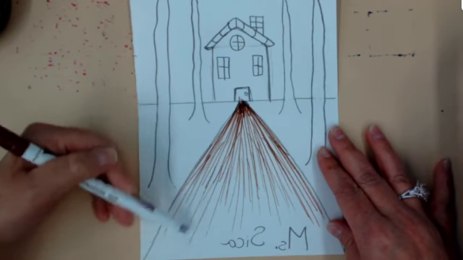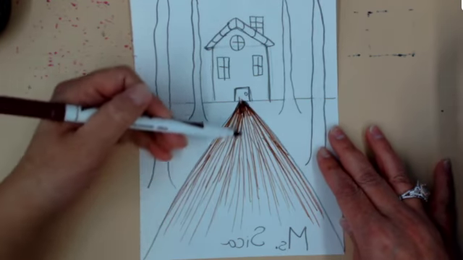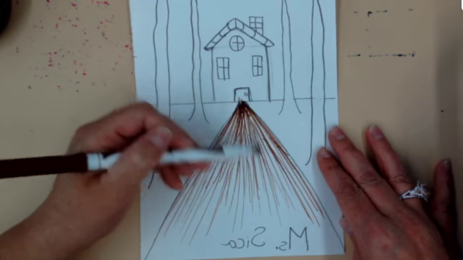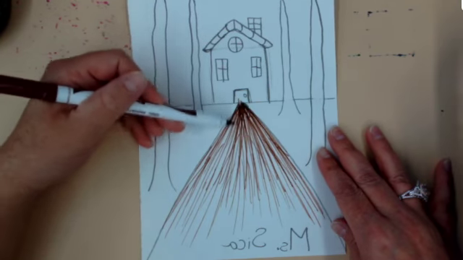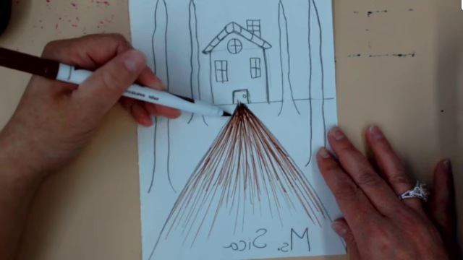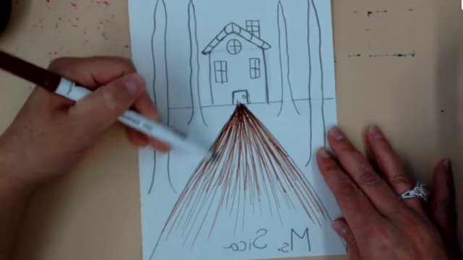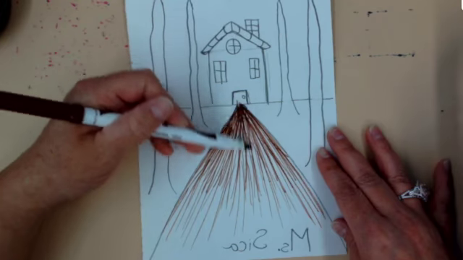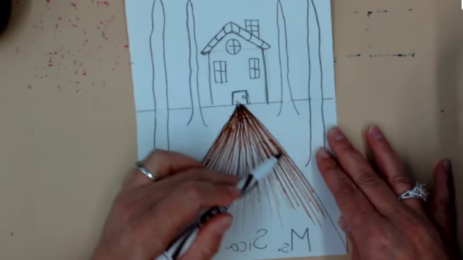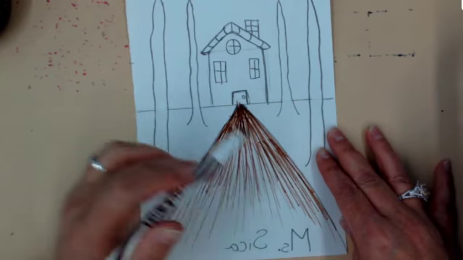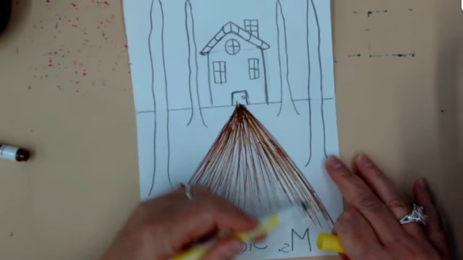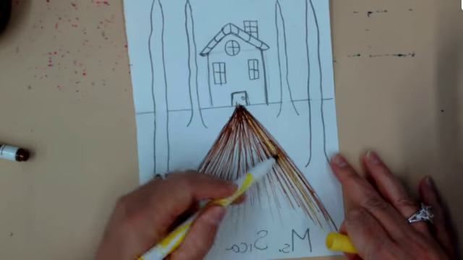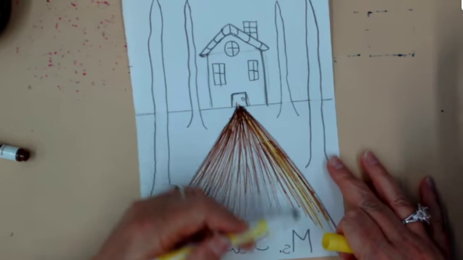And as I get further down, I'm getting lighter and lighter because I want to mix in the yellow marker that I have. So it's almost like a dirt path or a dirt road or something like that. So I don't want it to all just be brown. I want to make it look like it's going from dark to light. And that's where the yellow comes in. So now I'm going to take my yellow and mix it in a little bit.